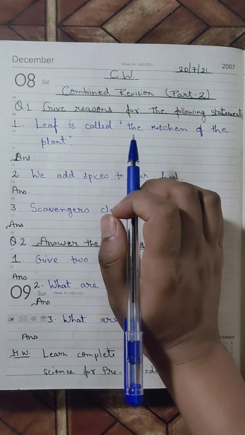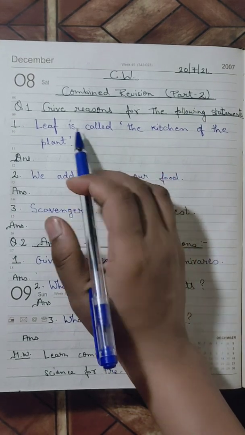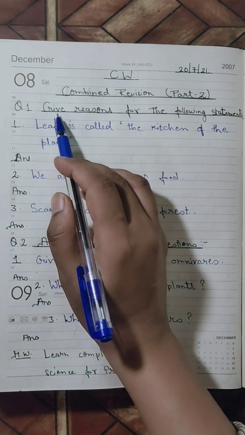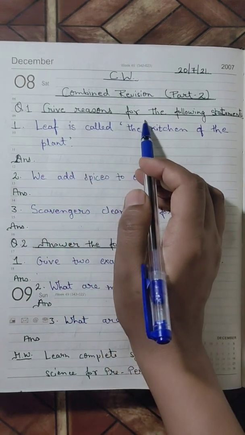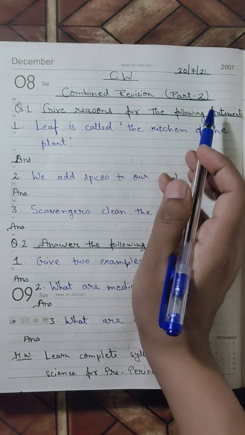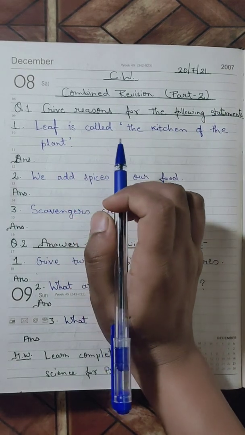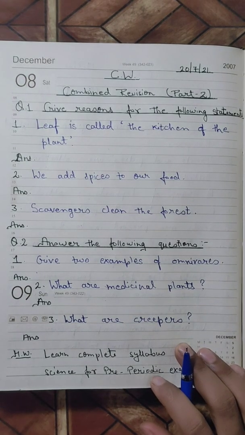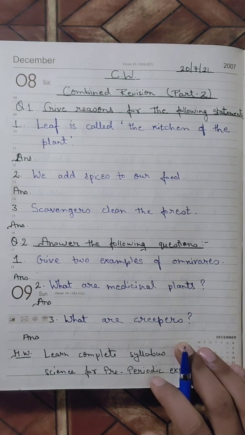Alright. So let's start. Your first question is, give reason for the following statements. So students, in this exercise, statements will be given to you and you all have to read each statement and then give the reason why it happens so. Alright. Students, firstly you will copy the questions, then you will write the answers. Don't just write the answers directly. Alright. Firstly you will write the question, then you will write the answers.